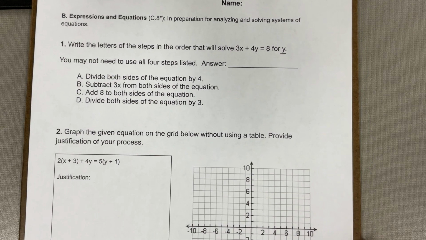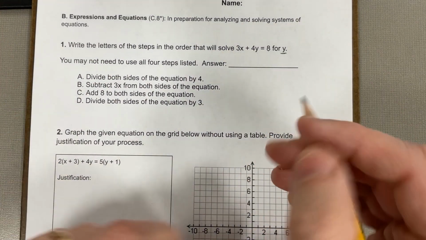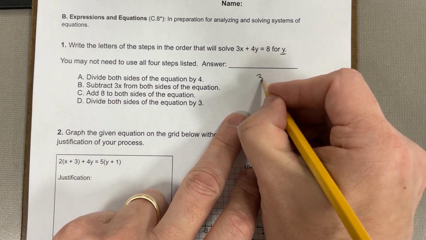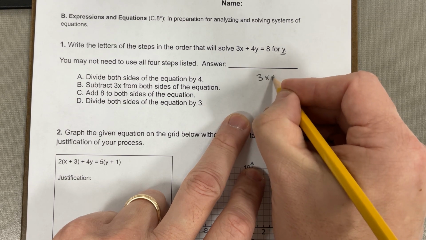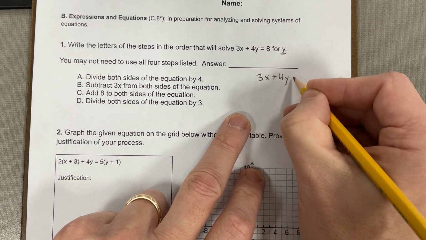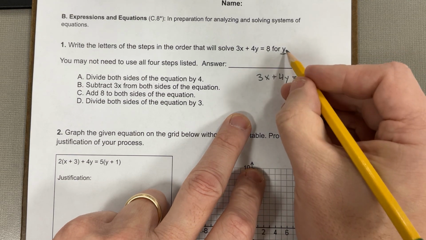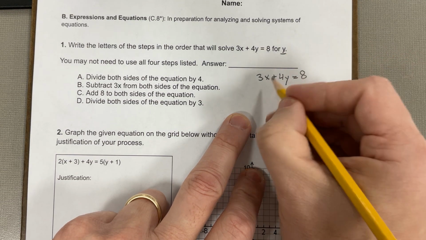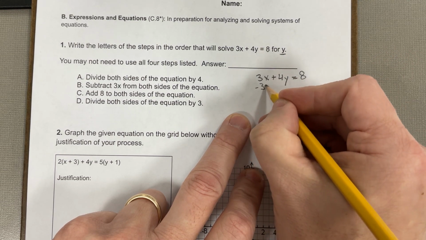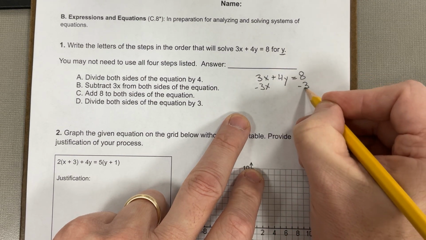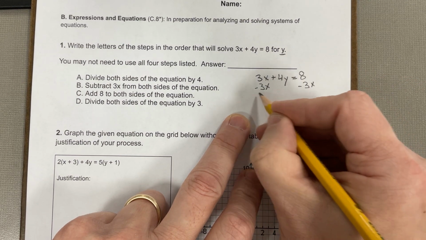So here's what I would do first. Instead of trying to do this all in my head, I'm going to rewrite this problem down here, and I'm actually going to physically solve it for y. So what do we do? We subtract 3x from both sides. So what do you get?